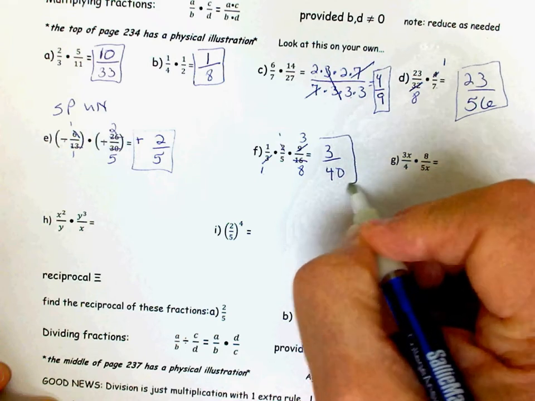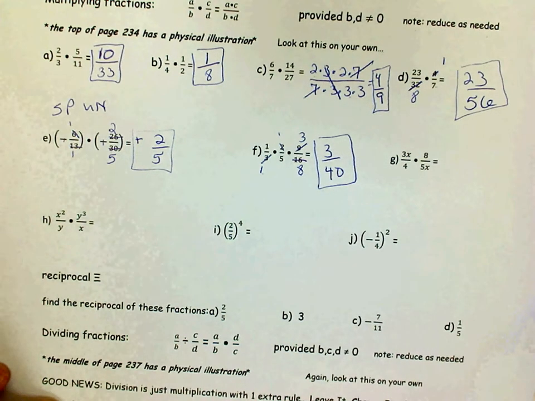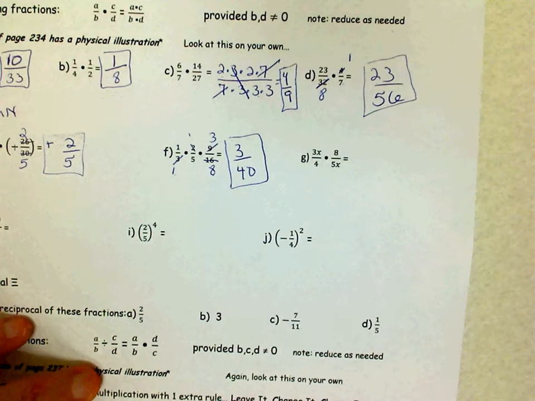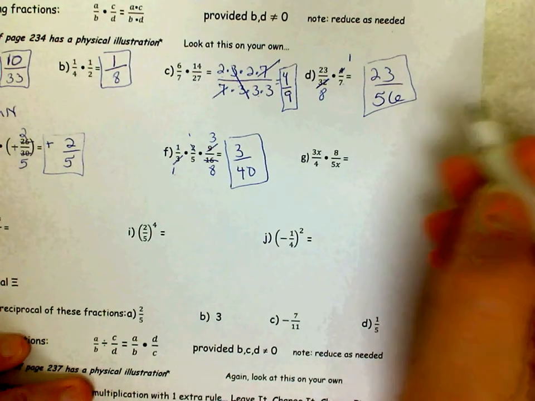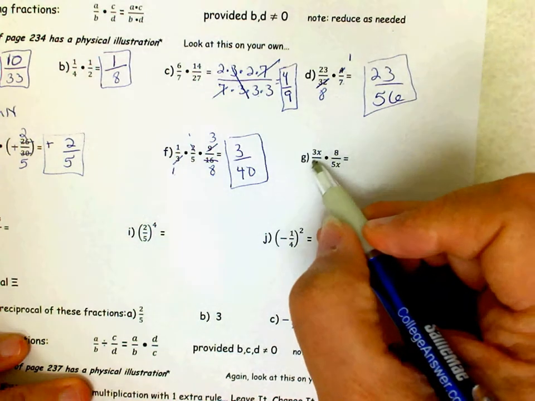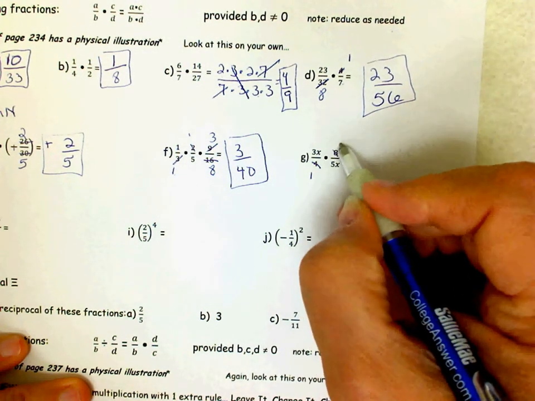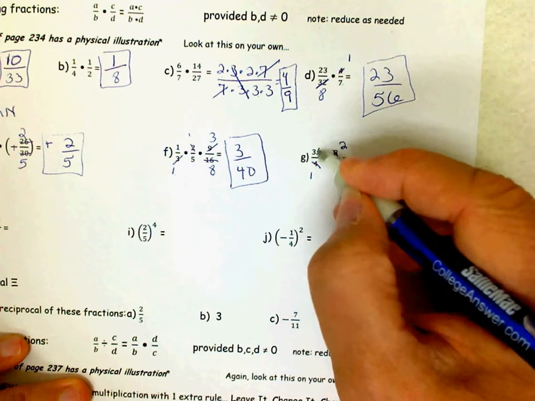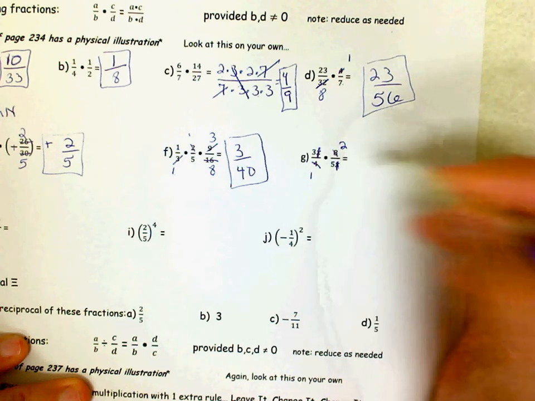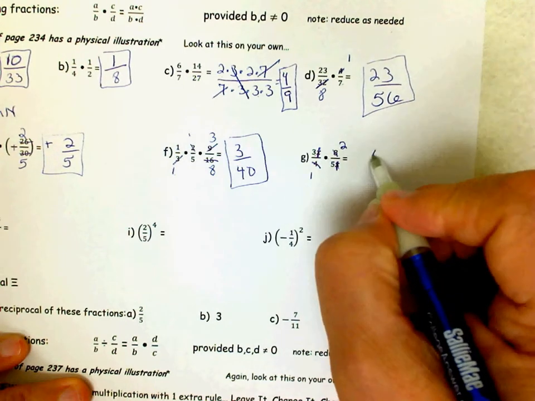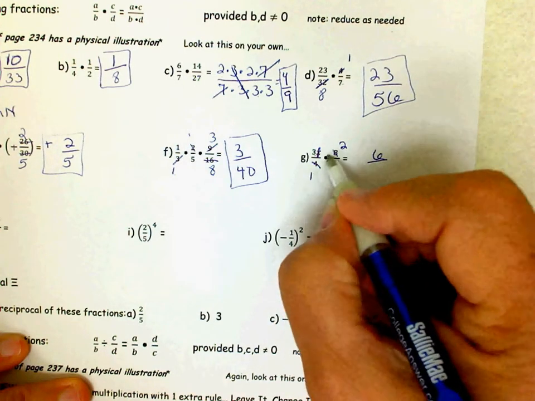And I know I'm going pretty fast, so make sure you ask questions if you need help. Now, 4 goes into 4 once, and 4 goes into 8 twice, and an x kills an x. So 3 times 2 is left, which is 6, and 1 times 5 is left, which is 5.